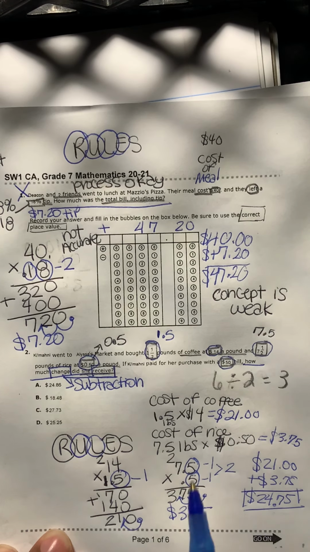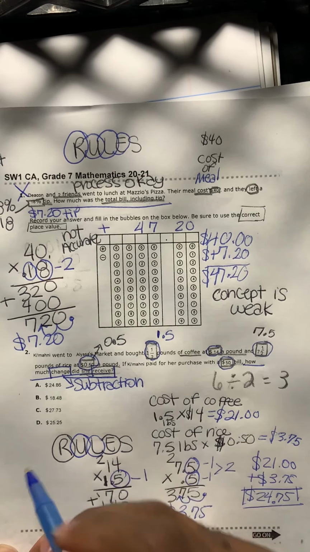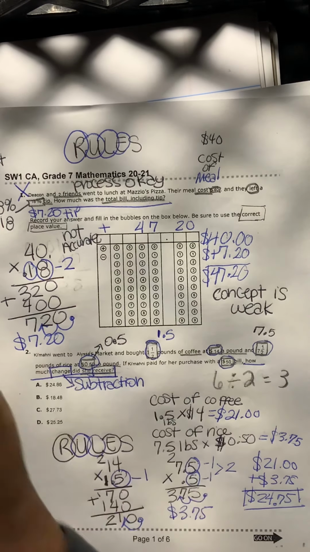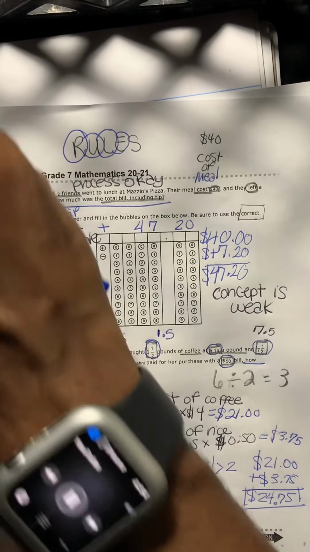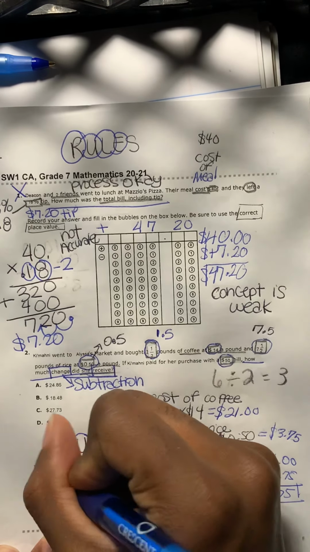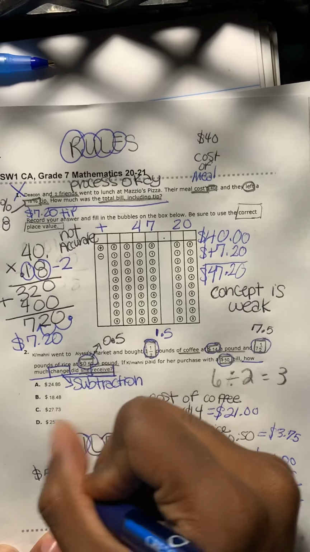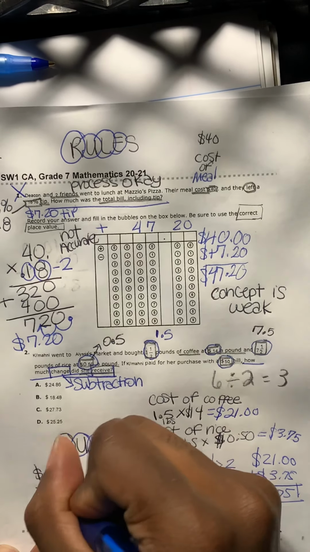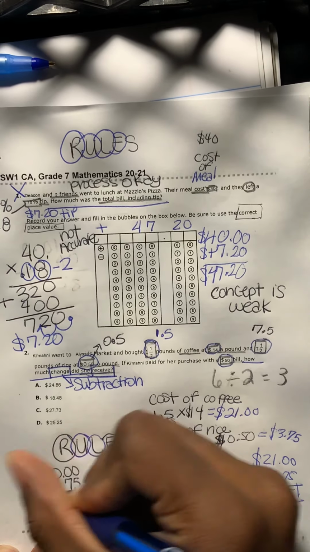All right. So now let's go over here. We have a little bit of space. We'll do $50 minus $24.75.